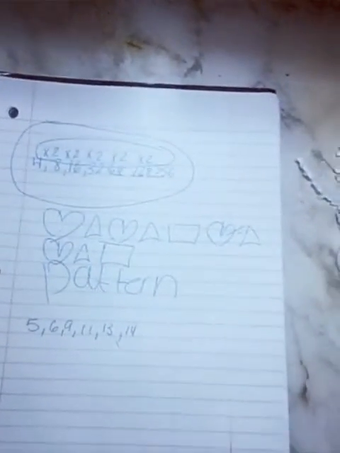So, we have 5, 6, 9, 11, 13, and 14. These all have something in common. Two numbers in common. So 5 plus 1 gets 6, so you automatically know you're adding 1. 6 to 9 is 3. So you know you're adding 3. Then 9 to 11 is adding 2, then 11 to 13 is adding 2. No, then you're adding 2. And then you're adding 1. So that's how you know that after this, then you'll go back to adding 3, then 2 again.